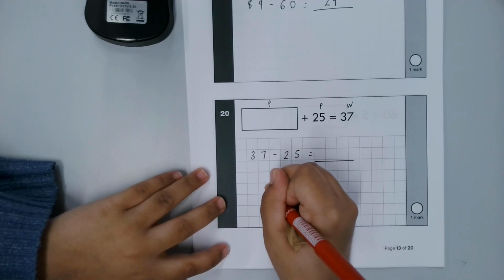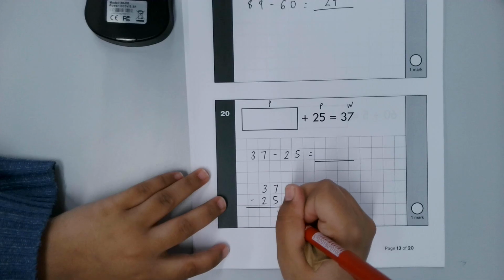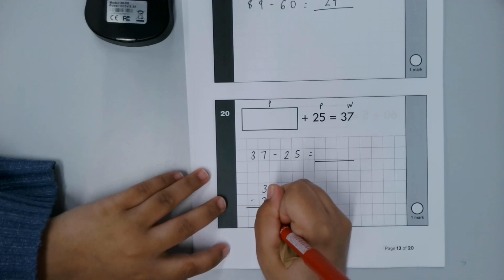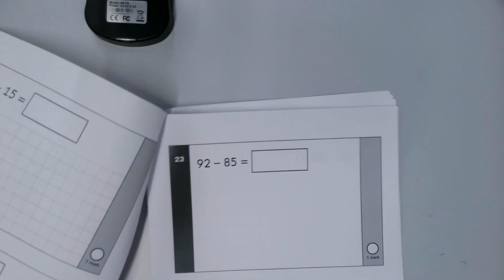I'm going to do this using column method. 37 take away 25. 7 take away 5 is 2. 3 take away 2 is 1. My answer is 12.